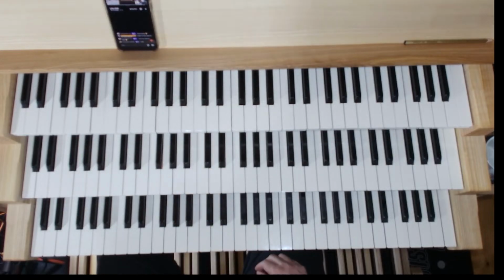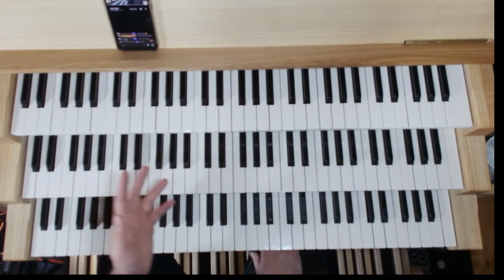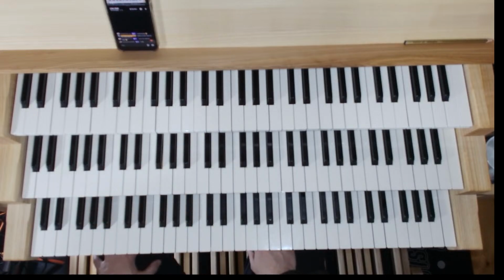Eight measures, and the main rhythmical variety here was either quarter notes or quarter note and two 8th notes, right?